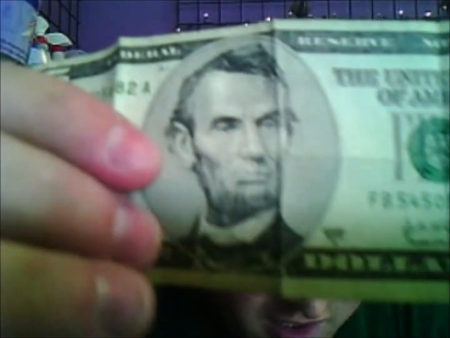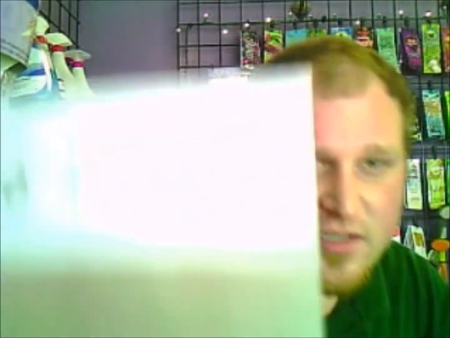Alright, so another little quick example here is a $5 bill so y'all don't get confused. Here's the numbers on it. We have FB54505682A. Alright, so let's look at this real quick.